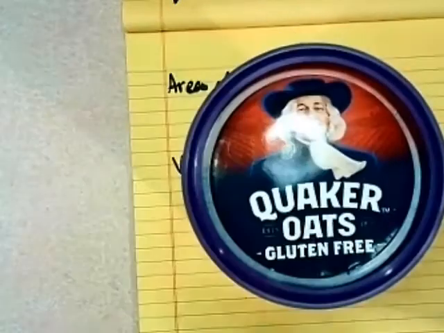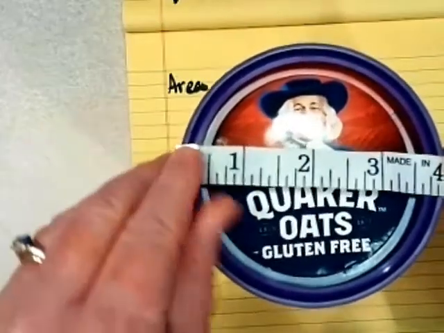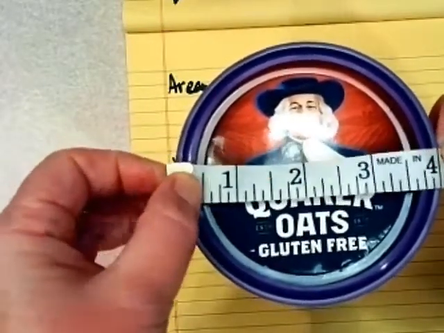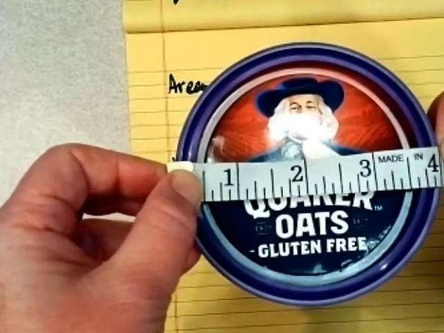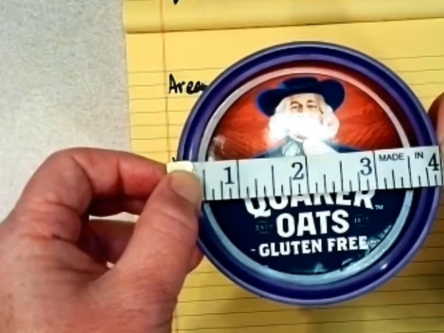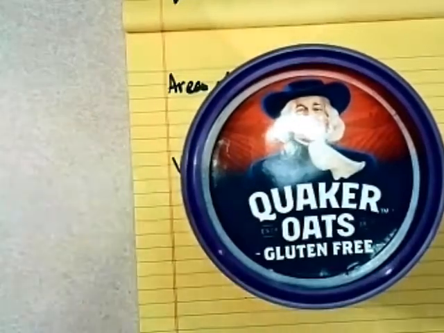I need to find the radius. That's what I'm going to need in order to find the area of the circle. The radius of that is going to be 2. It looks like it has a diameter of 4, which would mean the radius would be 2.